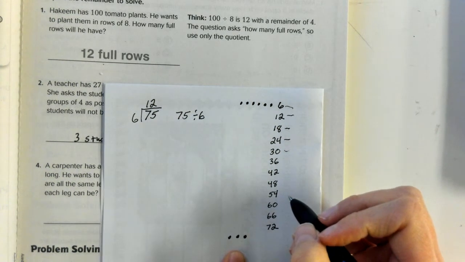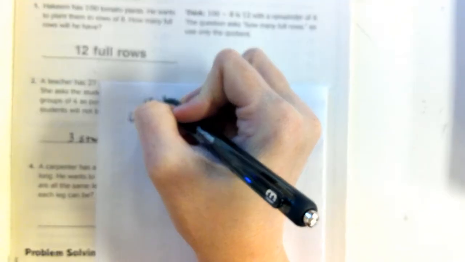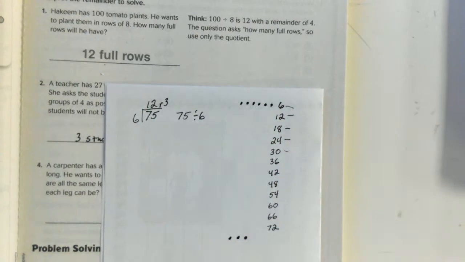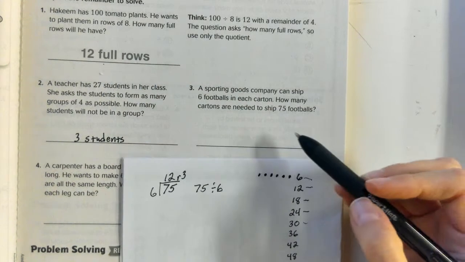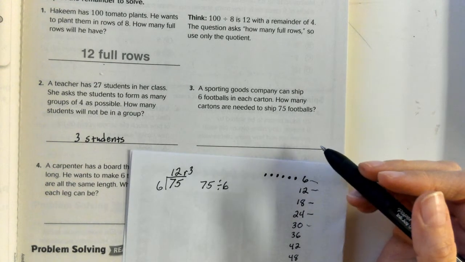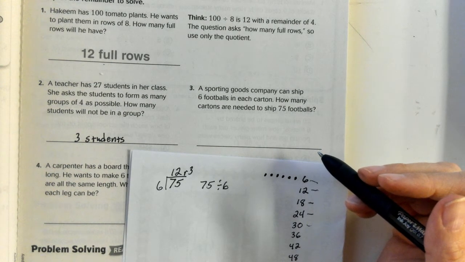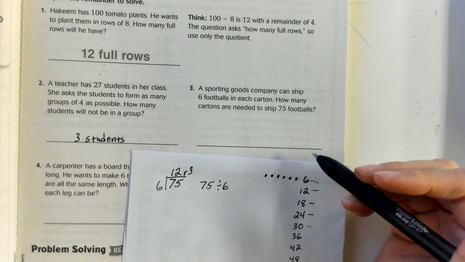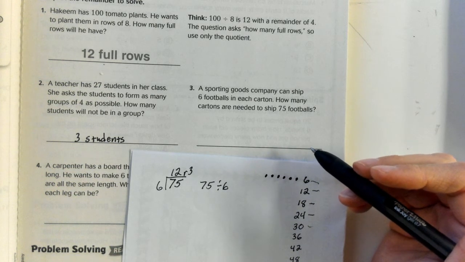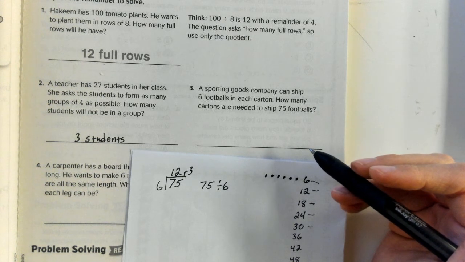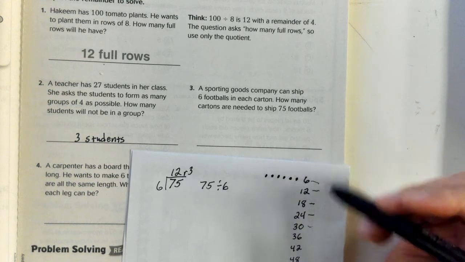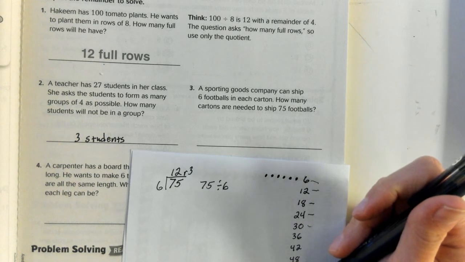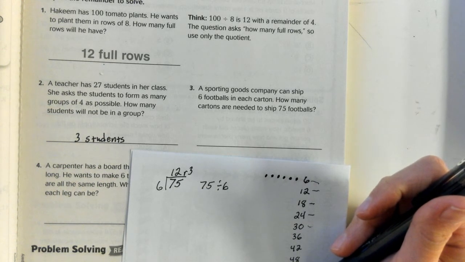How many will I have left over? 3. So I have a remainder of 3. Now, when I look at the question, how many cartons am I going to need? How many boxes will I need to ship those 75 footballs? Will 12 boxes ship 75 footballs? No, 12 boxes will ship 72 footballs. So how many boxes will I need to ship?